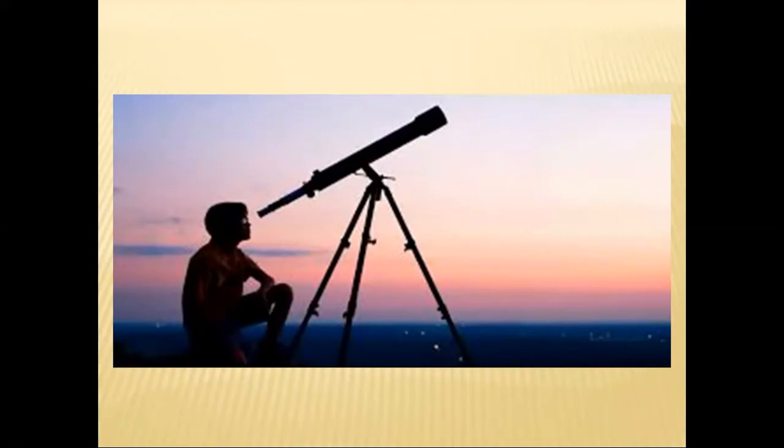There are three types of refracting telescopes: astronomical telescopes, satellite telescopes, and Galileo telescopes. Reflecting telescopes use mirrors and objects. There are also three types of reflecting telescopes: Newton's telescopes, Herschel's telescopes, and Gregorian telescopes.